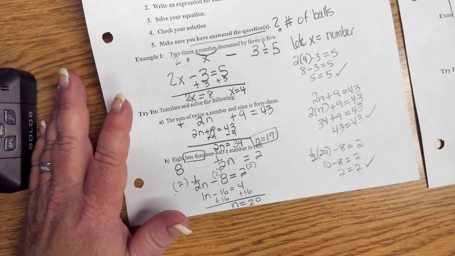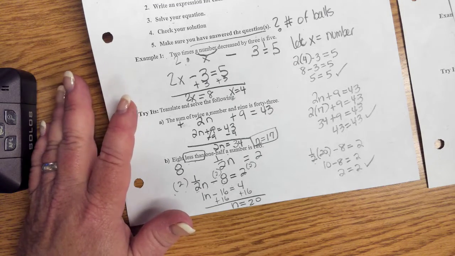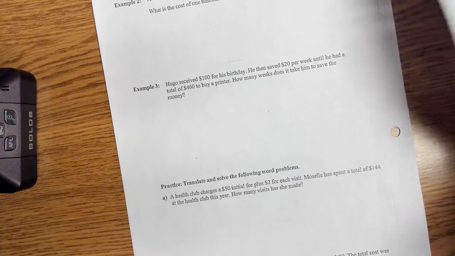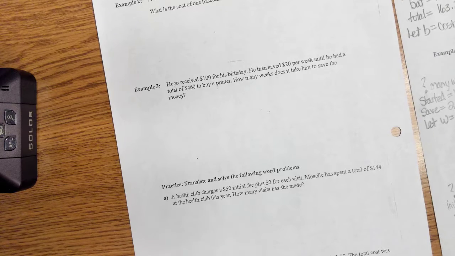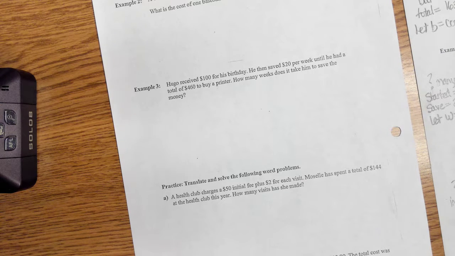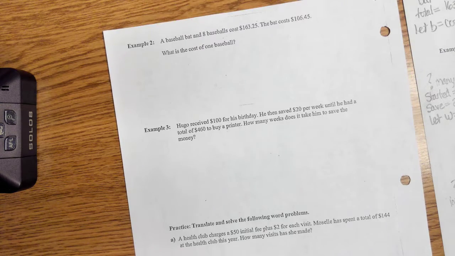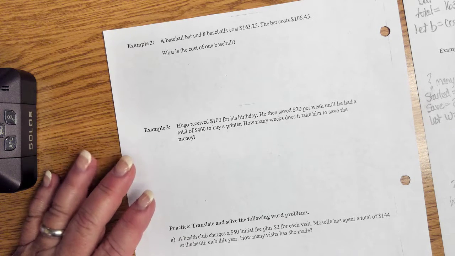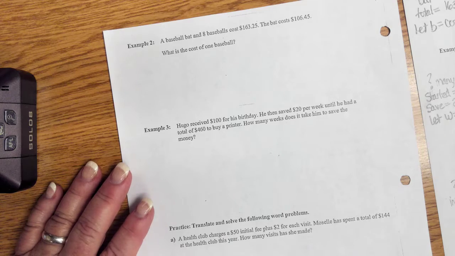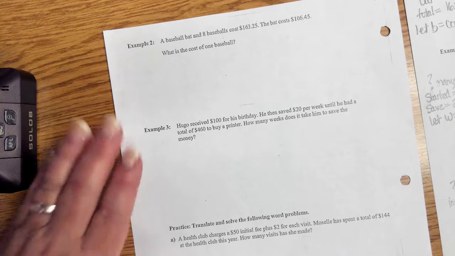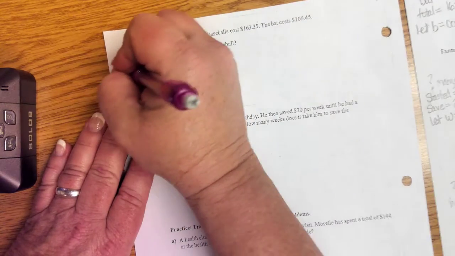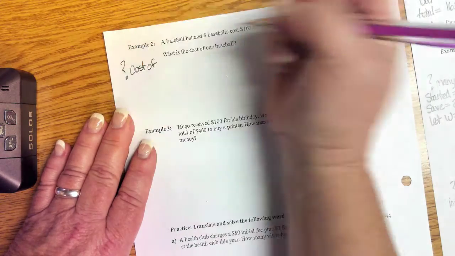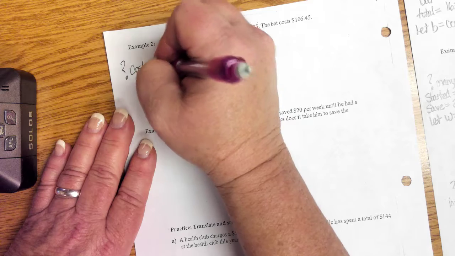Okay? All right, let's flip them over. A baseball bat and 8 baseballs cost $163.25. The bat costs $106.45. What is the cost of the baseball? So, first question. Cost of ball. One ball.